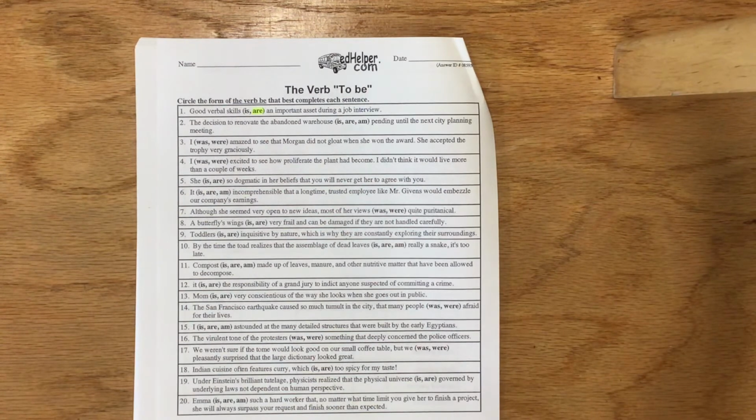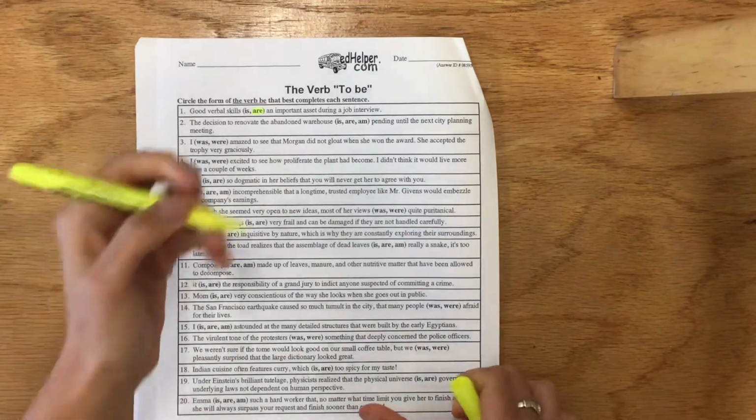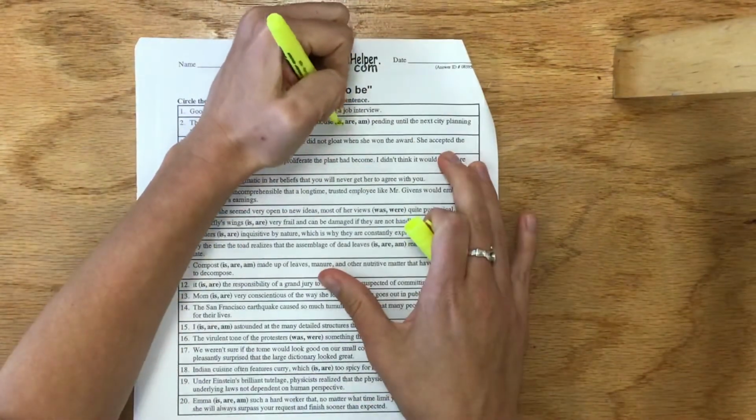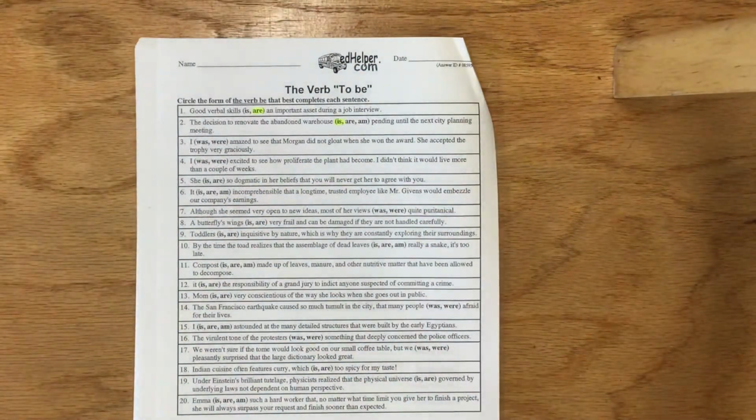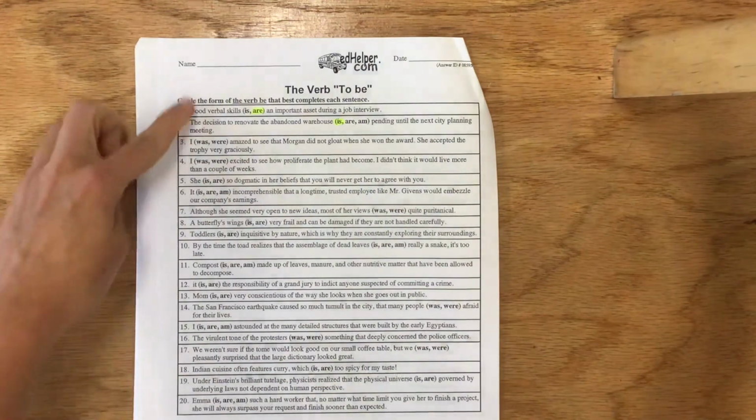The next one is the decision to renovate the abandoned warehouse is pending until the next city planning meeting, are pending, or am pending until the next city planning meeting. This one is, it is pending. I'll read it out loud again to make sure that makes sense. The decision to renovate the abandoned warehouse is pending until the next city planning meeting. Yep, that makes sense. Okay, so you'll finish that.